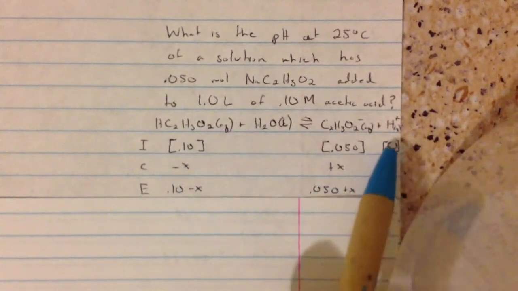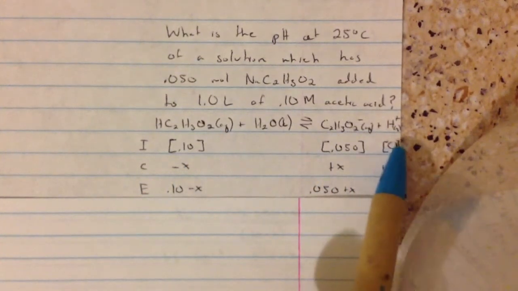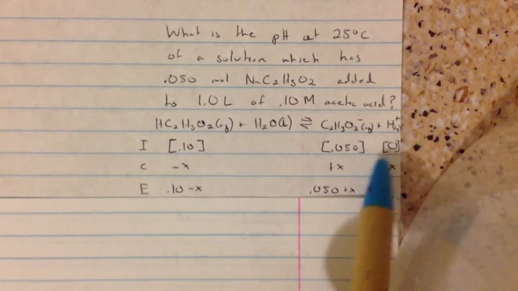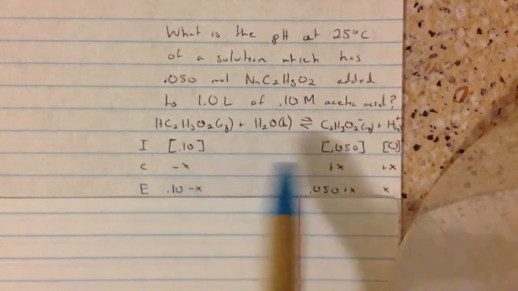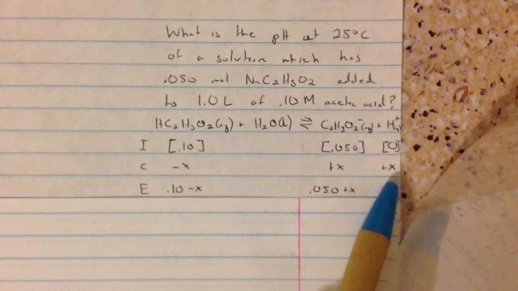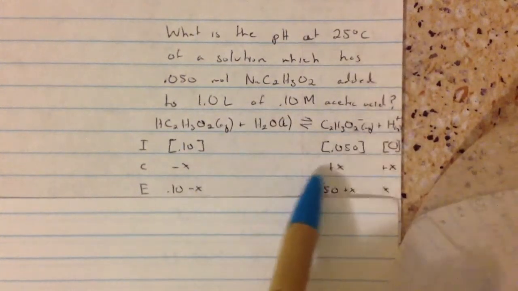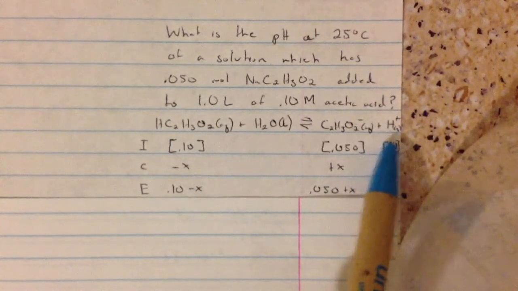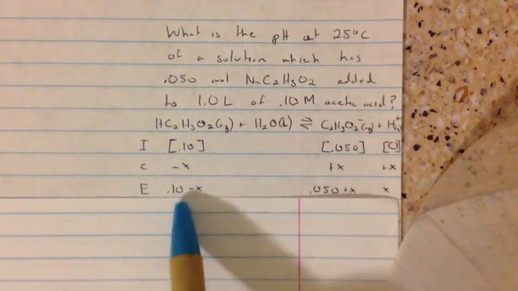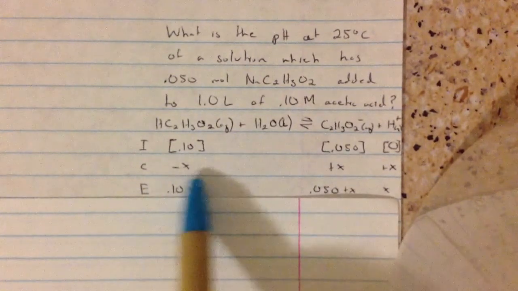So then since it's 0, obviously products have to be made to increase this. So it's going to subtract an x, plus x, and then plus x. And if you think about it, it can't be subtraction here, because if you subtracted it, it would be a negative molarity, so that wouldn't work. So from here, you have equilibrium.